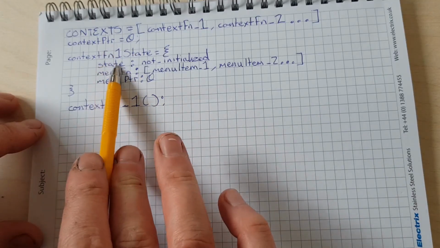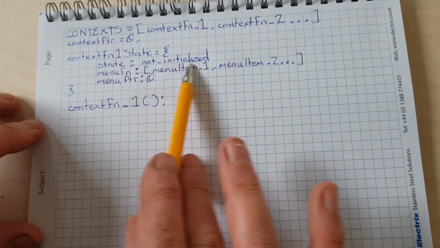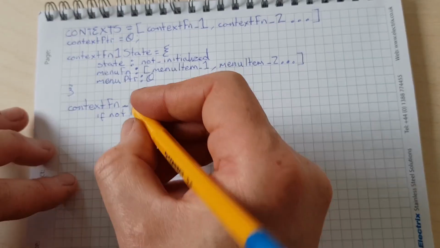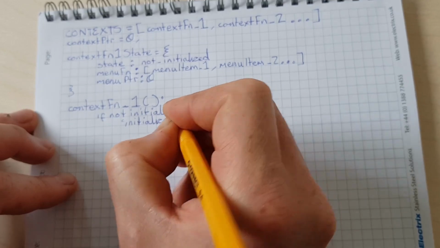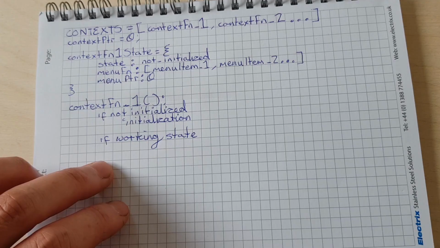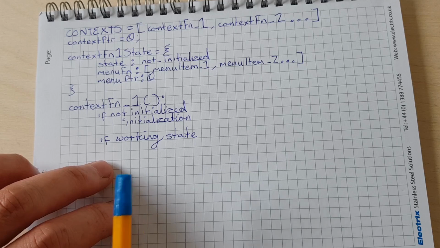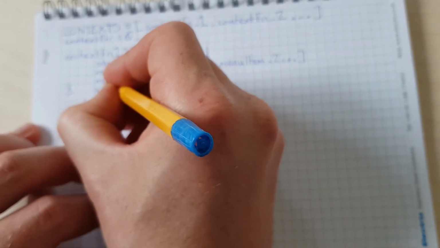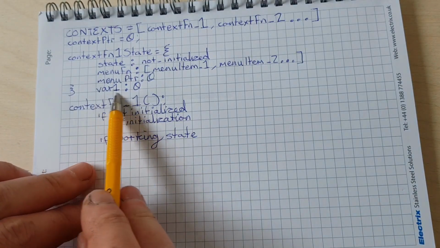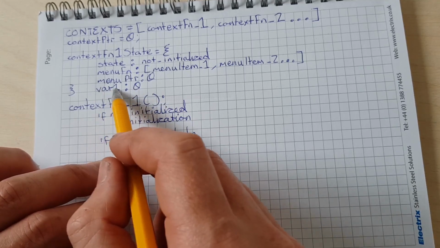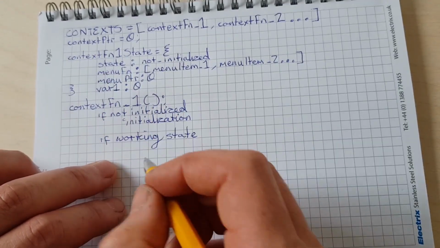So the first thing we're going to want to do is look at the state. If not initialized, then you're going to want to do initialization. If we're in a working state, we're going to want to check any variables which are to be displayed. So we're going to need to cache any variables which are going to be displayed. If we have a variable called var1, we're going to have to get the live value of var1 and then check to see if it has changed since our cached version.